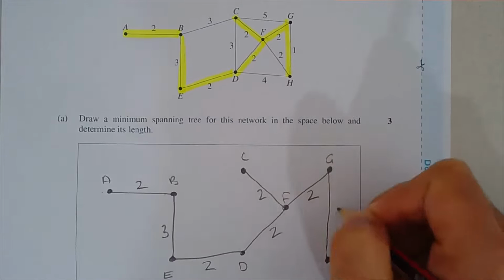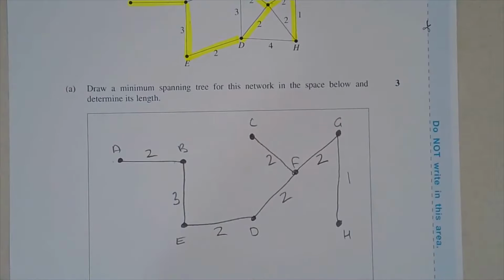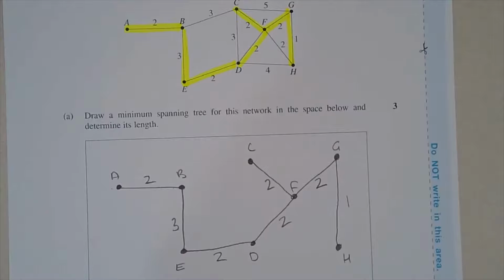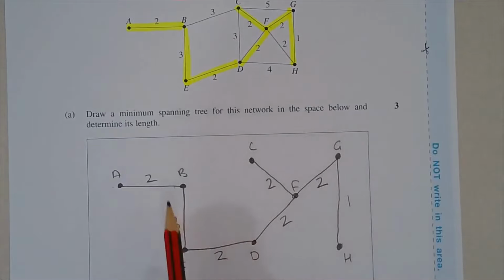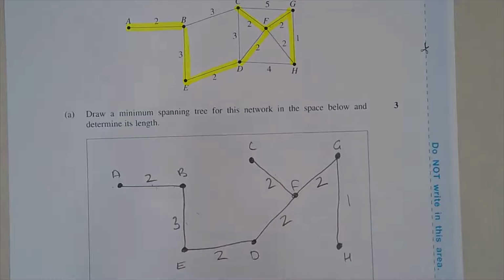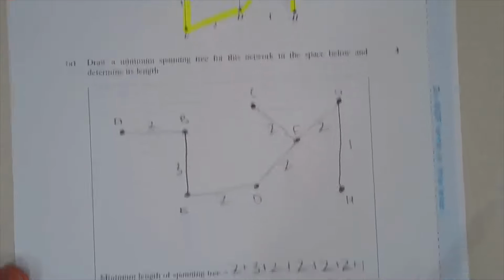And that's a 1. Okay, so hopefully that looks correct. No, we haven't missed anything. Count the number of edges again: 1, 2, 1, 2, 3, 4, 5, 6, 7. Yep, 8 vertices, 7 edges, so I've got them all there.